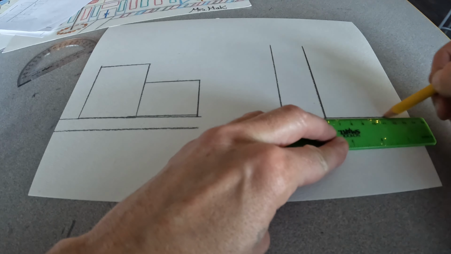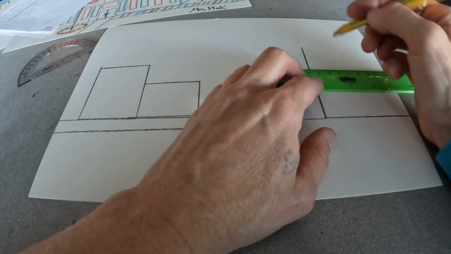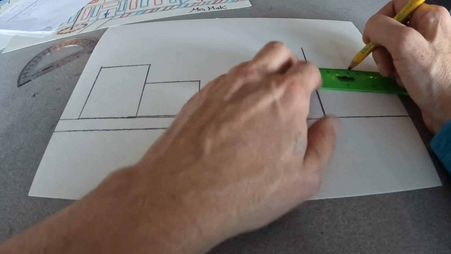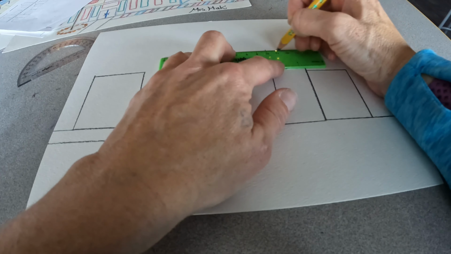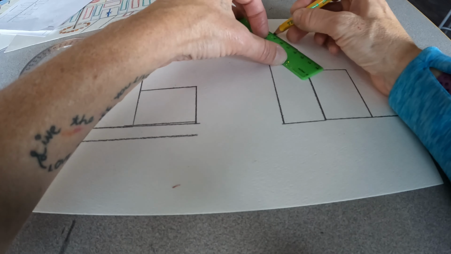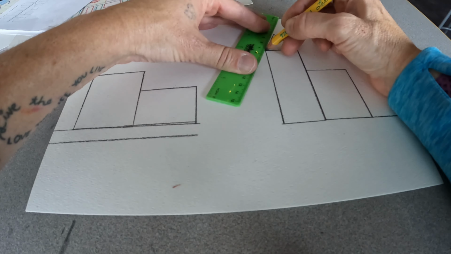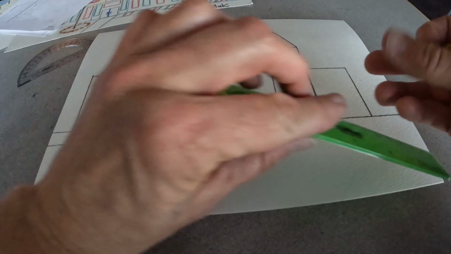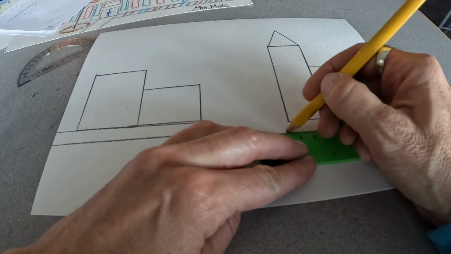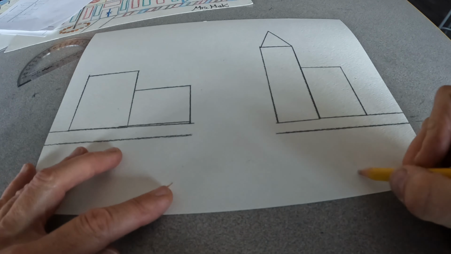So I'm going to start off with those shapes as best as I can, making rectangles and squares. Just to show the difference, I'm going to make a triangle on top of this one. So there's the flat buildings that I have created to start off my city. Oh yeah, and my name.